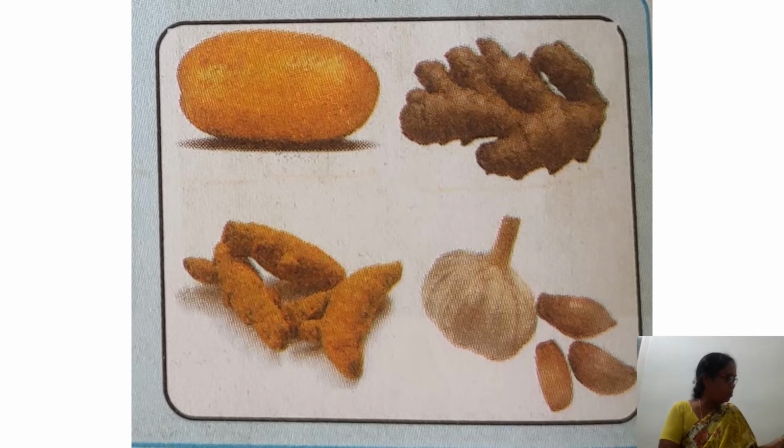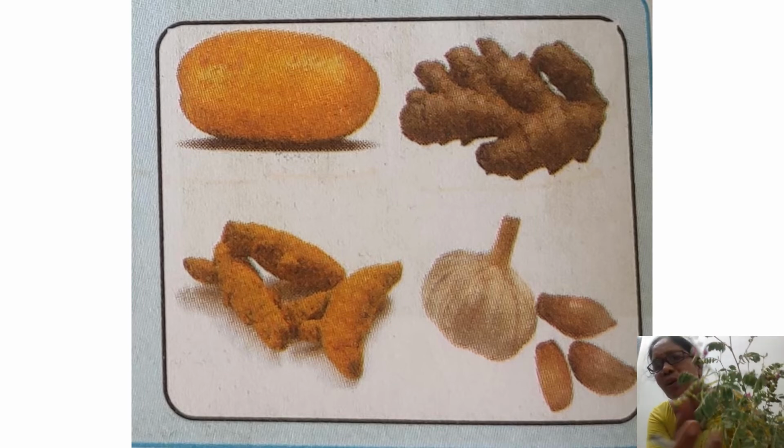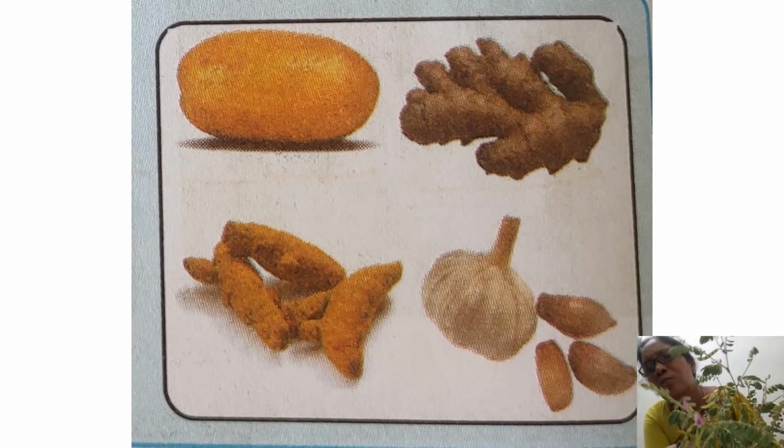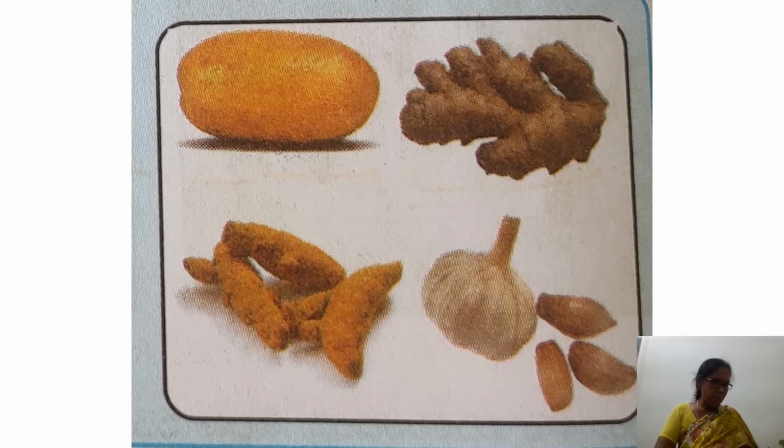Generally, what does the stem do? It gives branches, it gives leaves, it gives fruits like this. What is this? See, it gives fruits. It gives flowers. No? But here, what is it doing? It's doing a new function, an extra function, an additional function. What is that extra function? Storing food. No? Turmeric means pasupu.